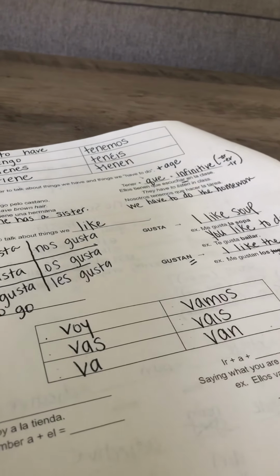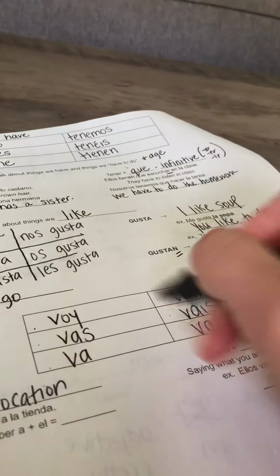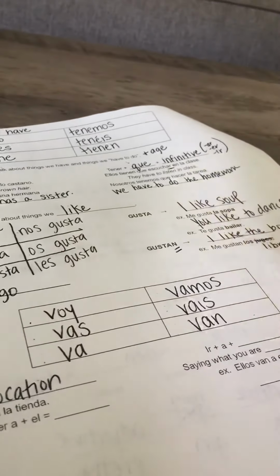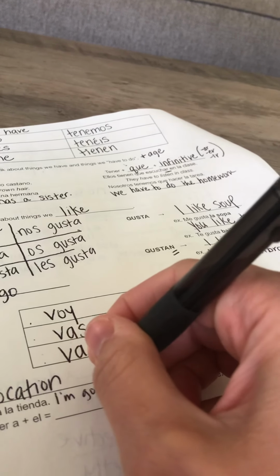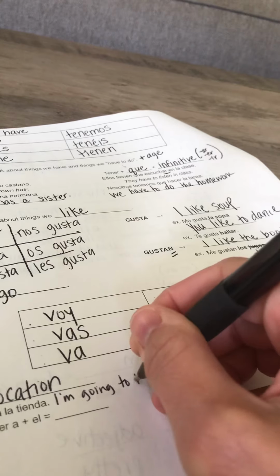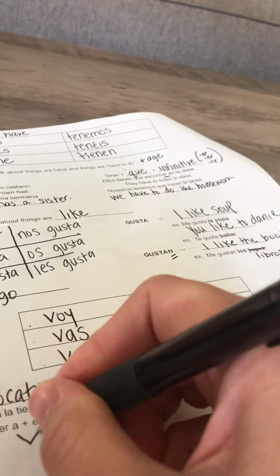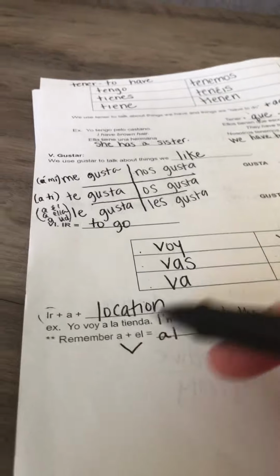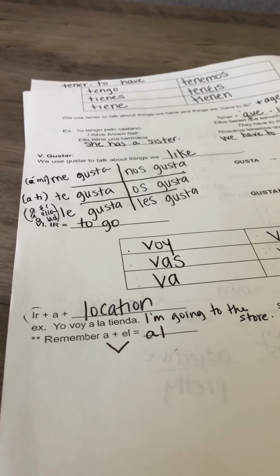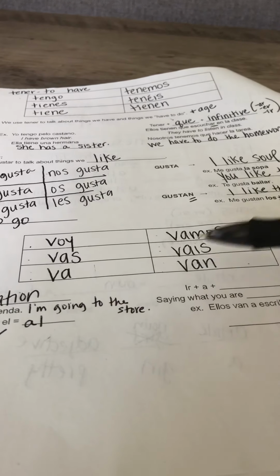Okay? When I say ir a plus a location, I'm talking about these forms of the verb ir, to go. That means you're going to a place. So yo voy a la tienda, I go to the store. And remember, a plus el always equals al. It's a contraction. So again, the verb ir means to go, and the forms of it are voy, vas, va, vamos, vais y van.